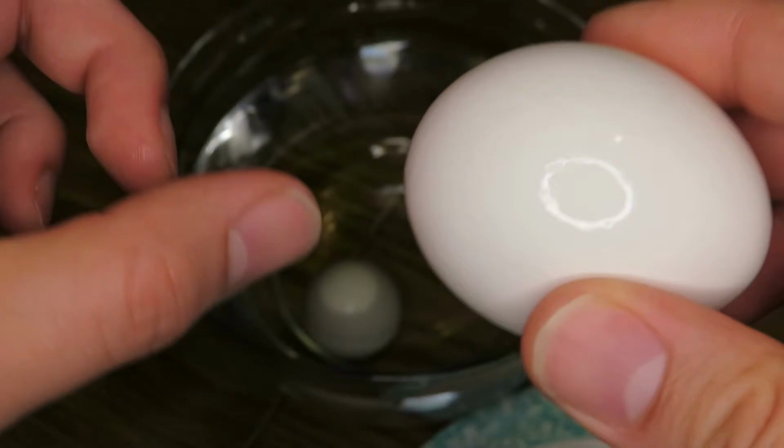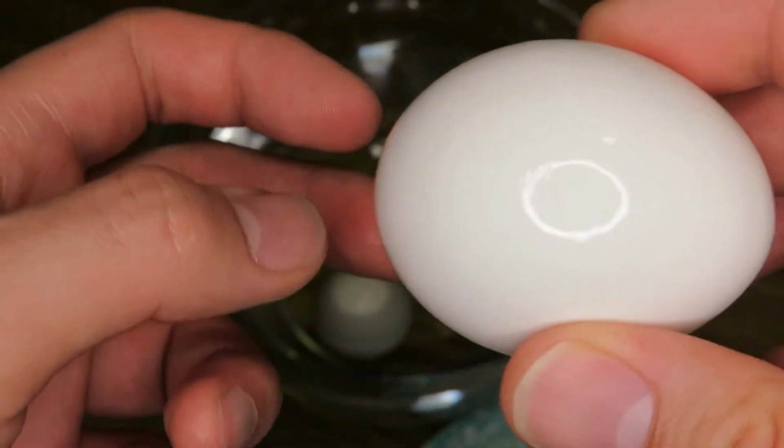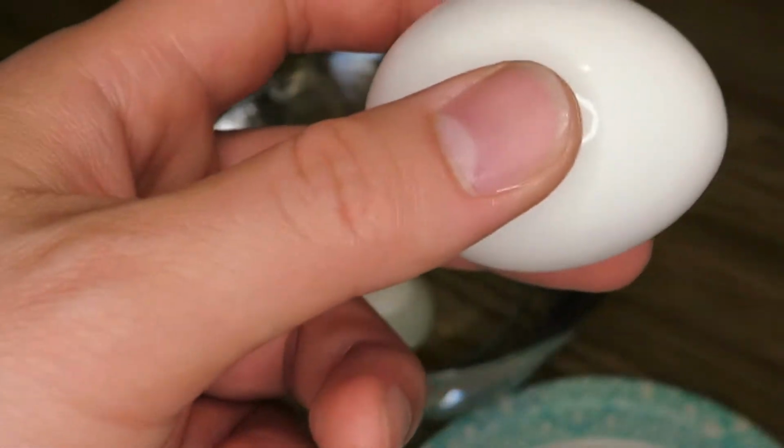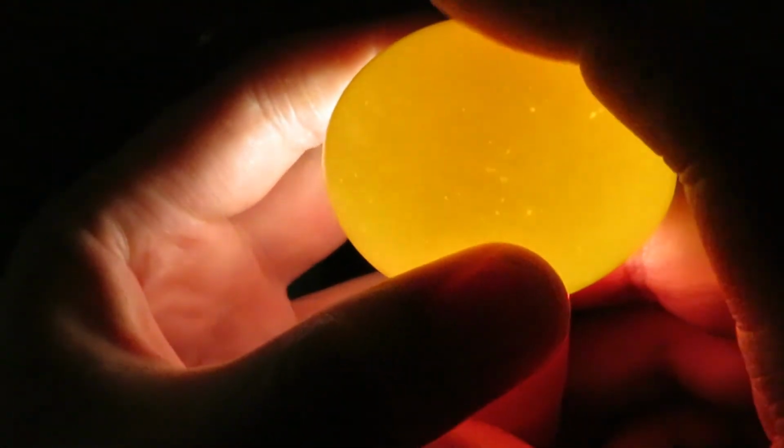So to demonstrate this, let's have a look to see how big the air sacs are between the fresh egg and the stale egg. So here we have a torch, and we'll first have a look at the fresh egg. And as you can see, it's pretty yellow, and it's pretty uniformly yellow.